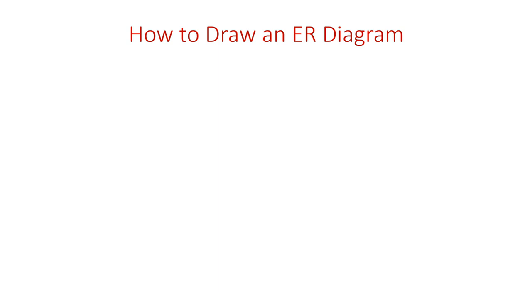Next is how to draw an ERD. So there are some basic things you require to draw an ERD. So let's see. First is identify entities. So if you read something, if you have information, then identify entities which have some meaning, which can have a more detailed description that we can have as attributes. So first, gather information, identify all the entities.